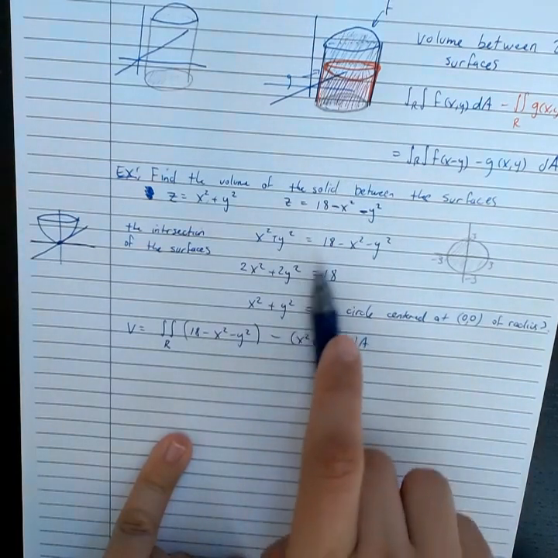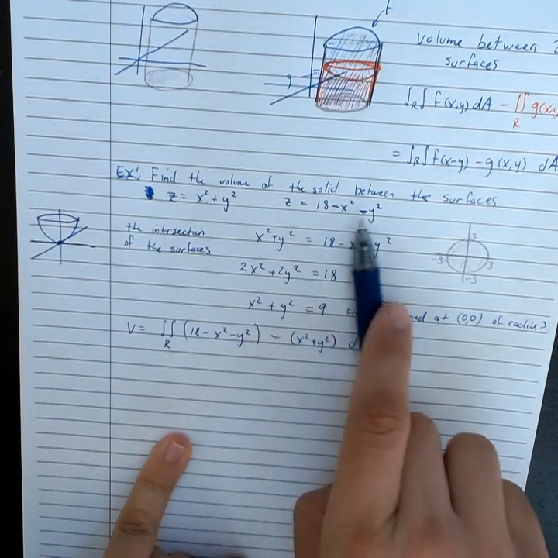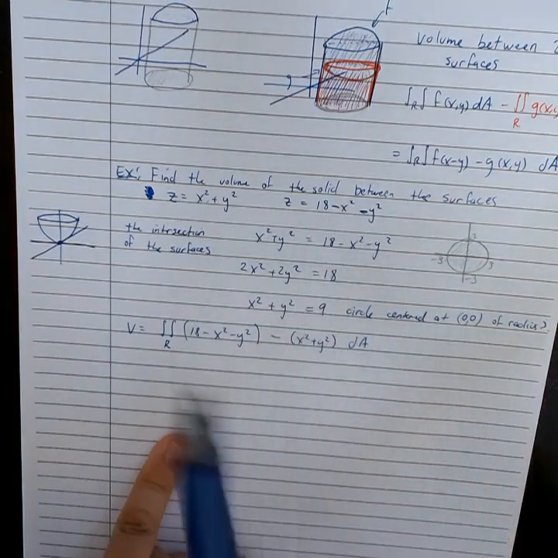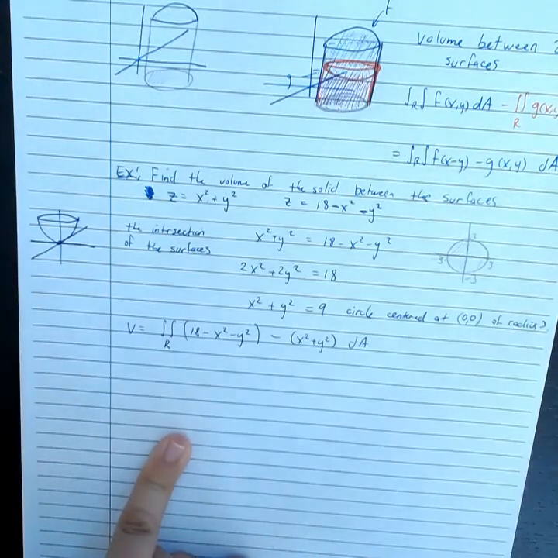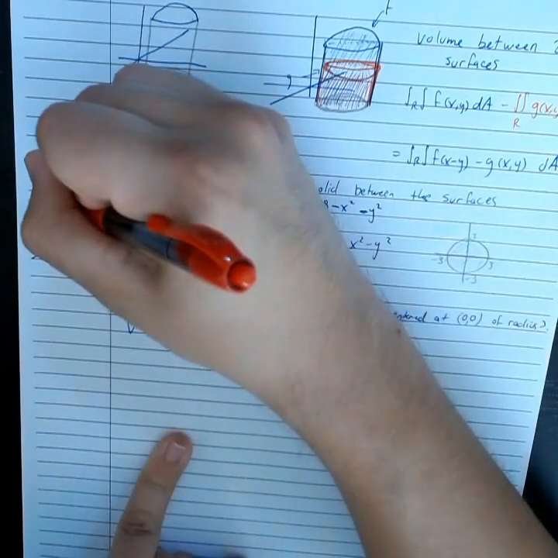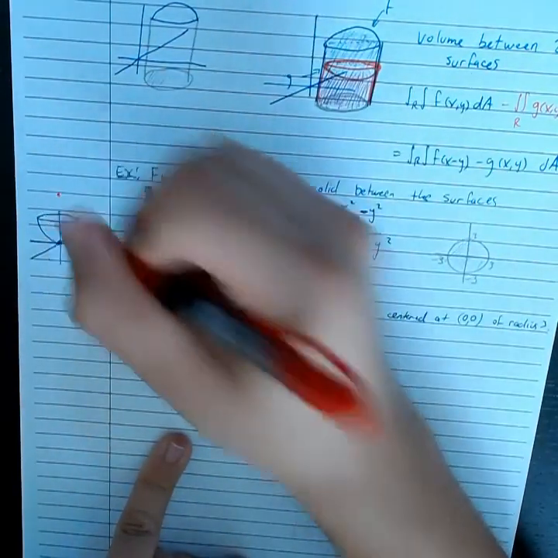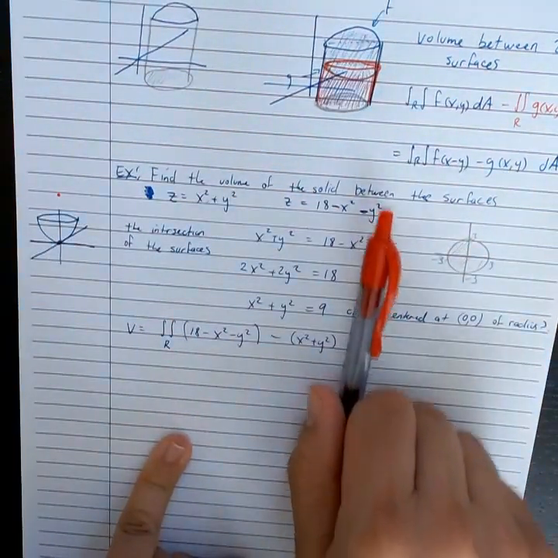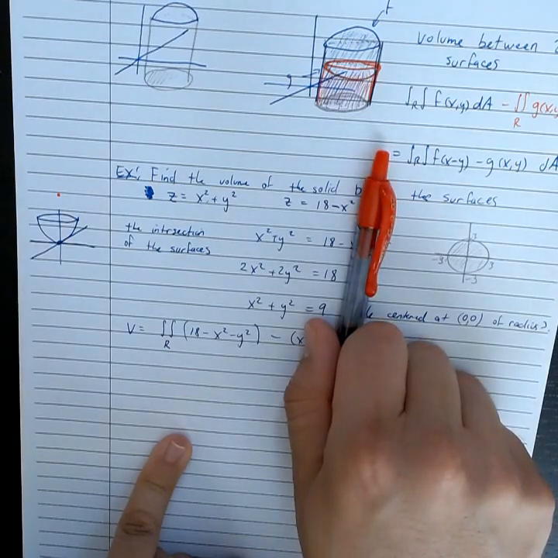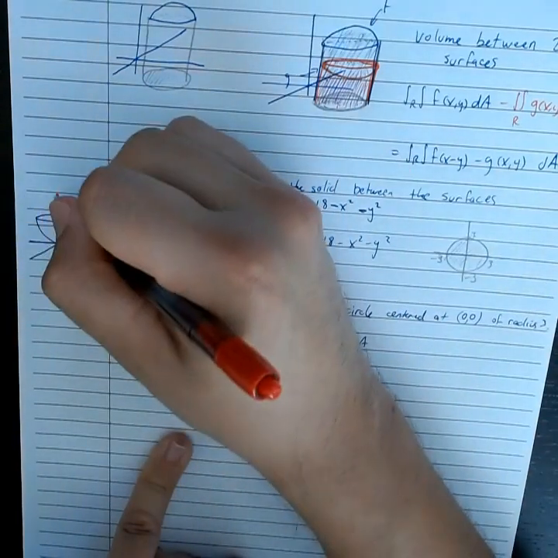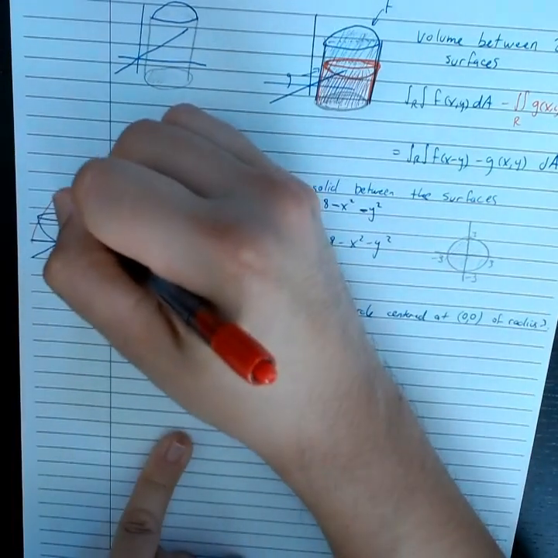Notice that the maximum value of this is at the origin. If both of these are 0, that's going to be 18. So that's a parabola that's way up here. Its maximum is at 0, 0, 18. Again, all of these traces are parabolas, but since the square term is negative, the parabola is face down. So you'd end up with something like this.